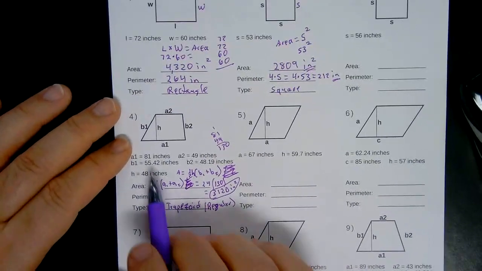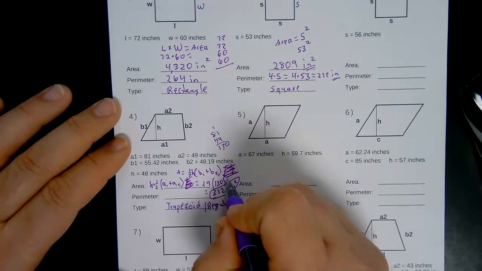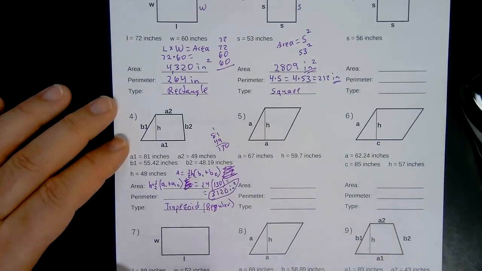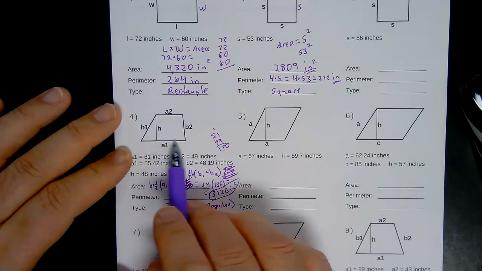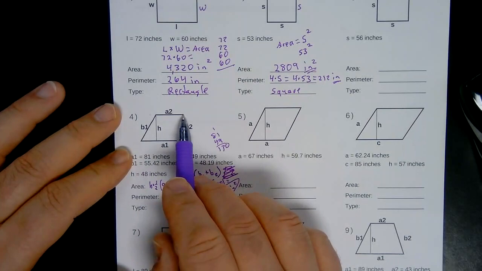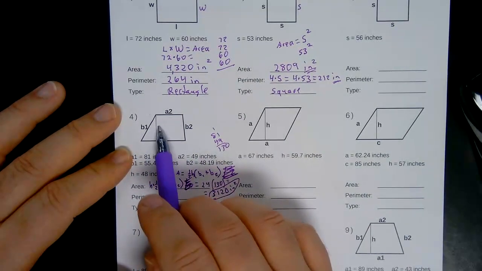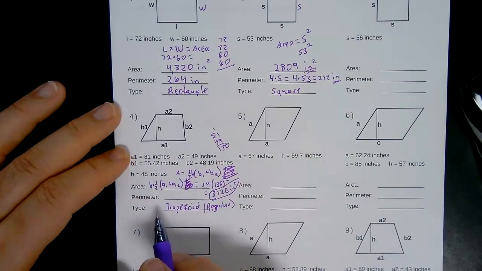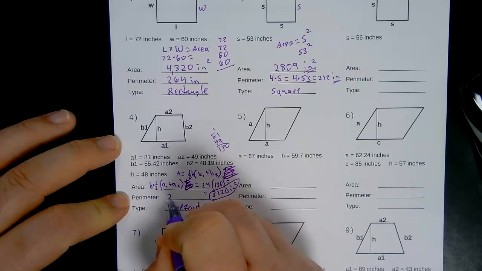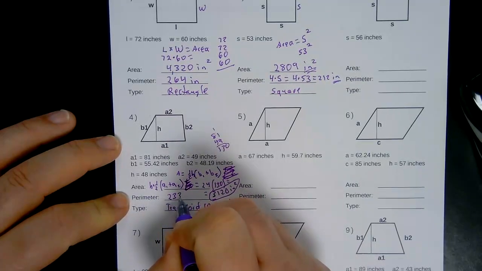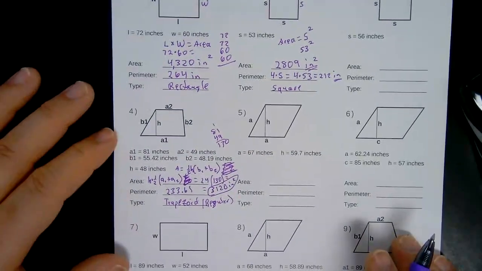And one thing to keep in mind, if you have a lot of scratch work around, and you're all done with your final answer, get down there and circle it. That way we can tell that, you know what, that is our final answer in that question. Perimeter. Now perimeter, I'm going to add up A1 plus B2 plus A2 plus B1. Do not add the height in there because the height is inside your figure, not outside. So if you add those all up, your perimeter is going to be 233.61. Again, add up all the sides and that's what you'll get.